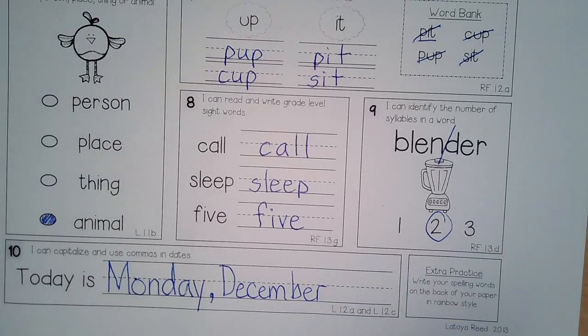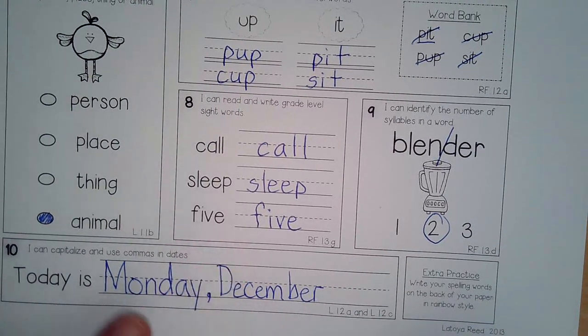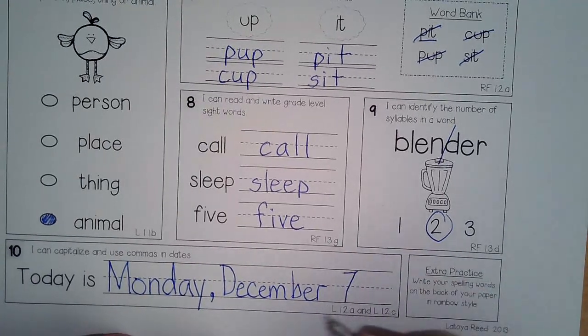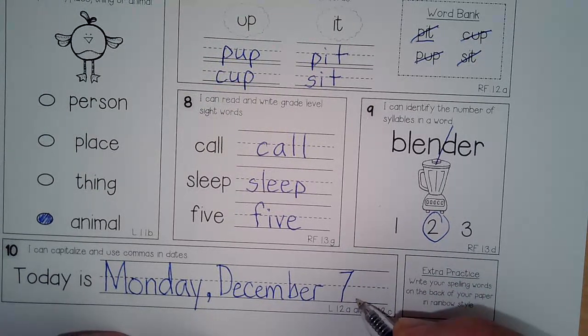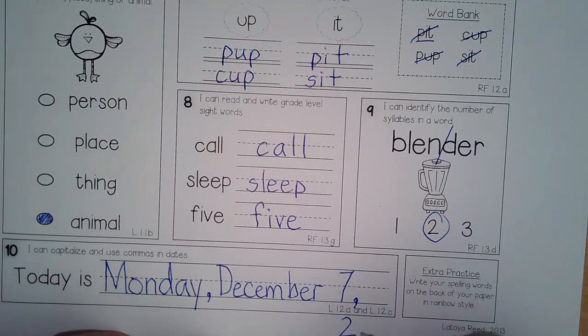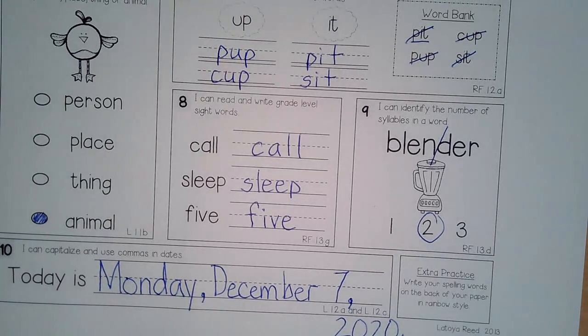And let's see, on Friday it was the 4th, and then we had Saturday, that's the 5th, and the next day was the 6th. So Monday is the 7th. Monday, December 7th, and I don't have room to finish 2020. And I put a period there because it is a sentence.